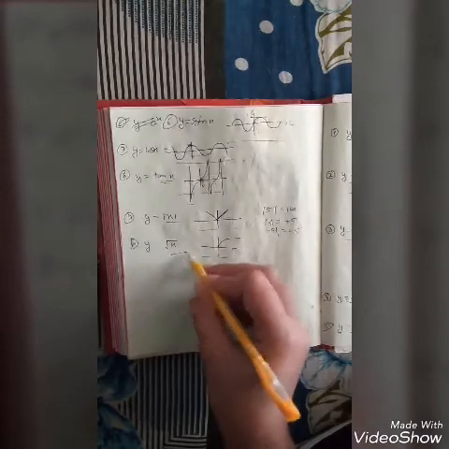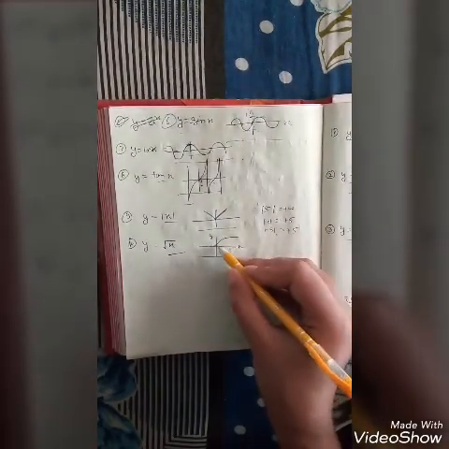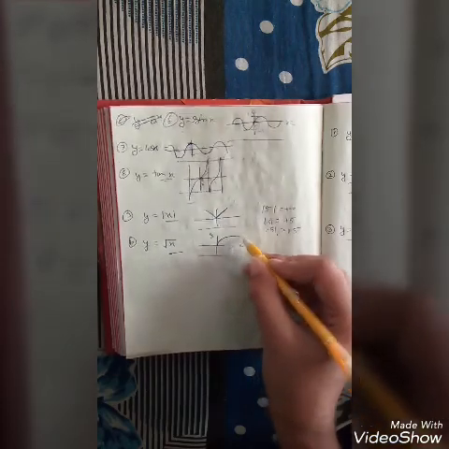And then y is equal to root x. Here is the graph for root x. This is y, this is x. So root x must be like this.